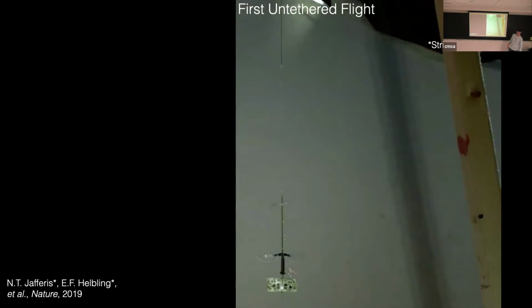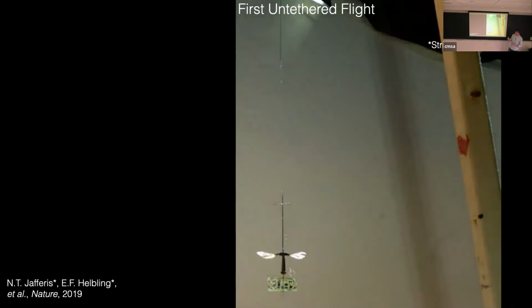This is not a particularly impressive result to the casual observer, but we were able to prove that we can fly without an external tether. That was all open loop, so there's no control involved in this, but that was one major step that we had, and this is ongoing work.